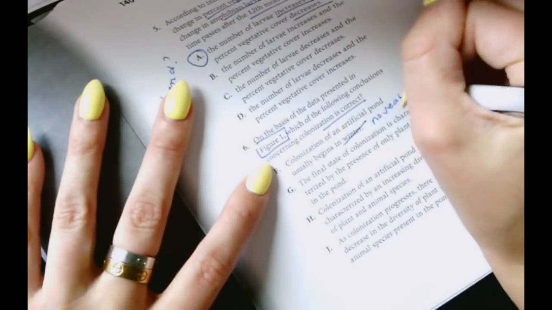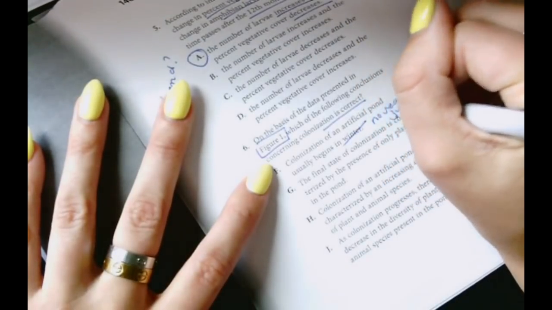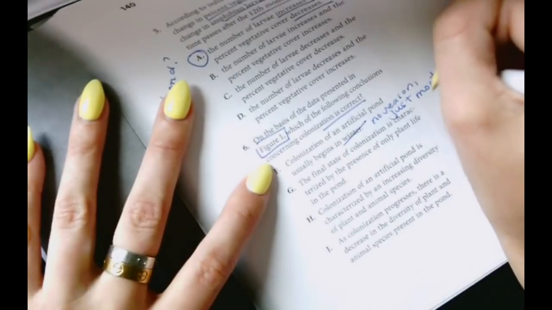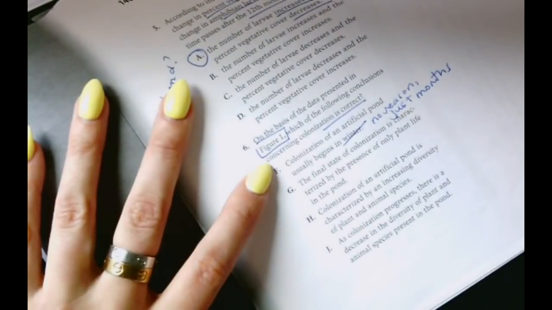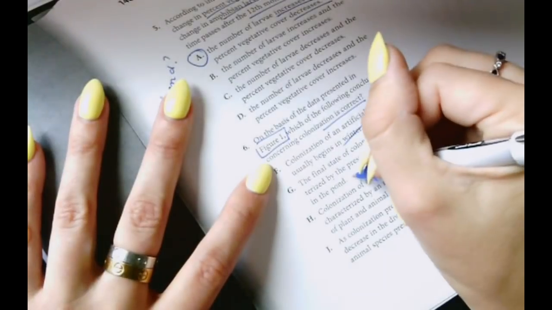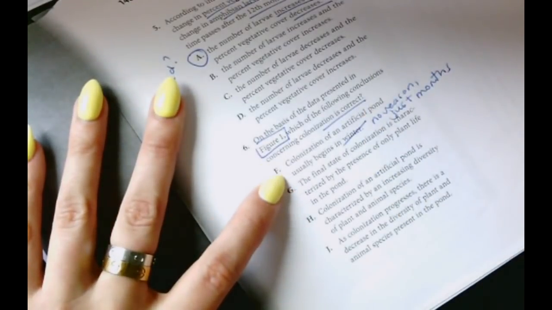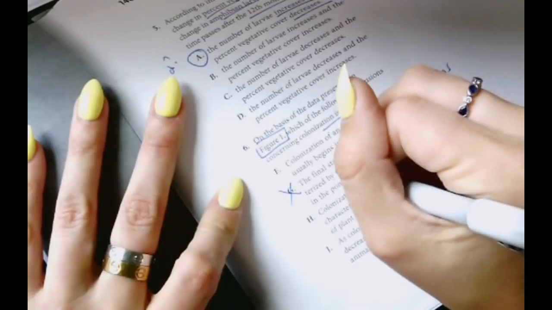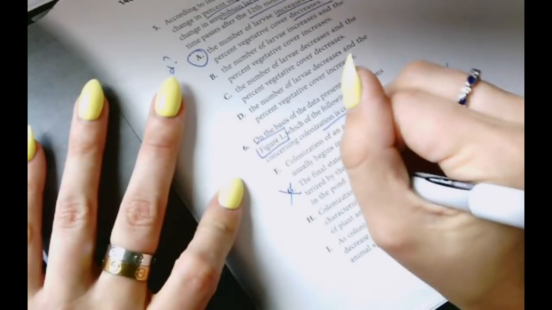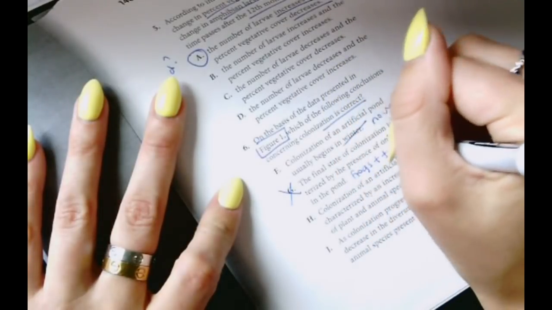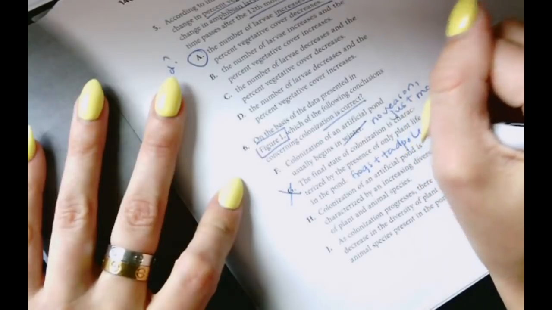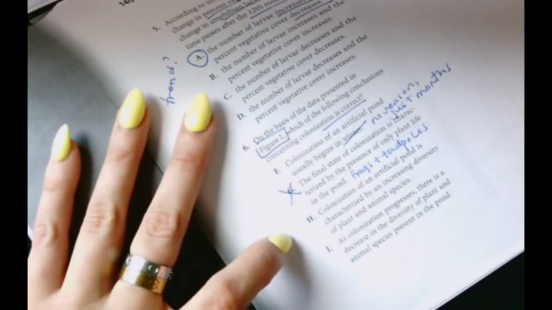So no season, just months. The final state of colonization is characterized by the presence of only plant life in the pond. Also no, if you look at the picture, there were frogs everywhere, right? So frogs plus tadpoles. So no, that's not only plants.